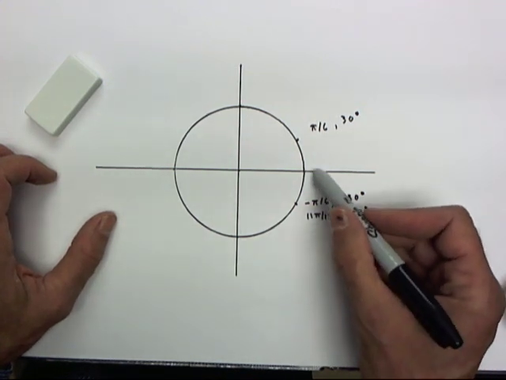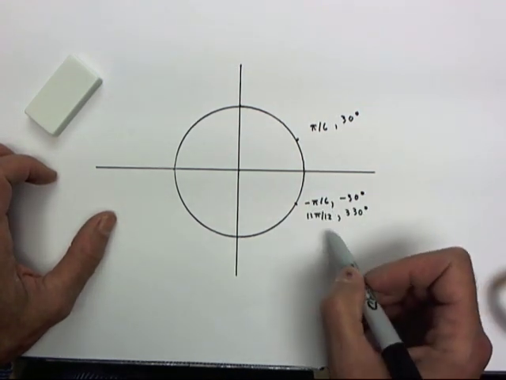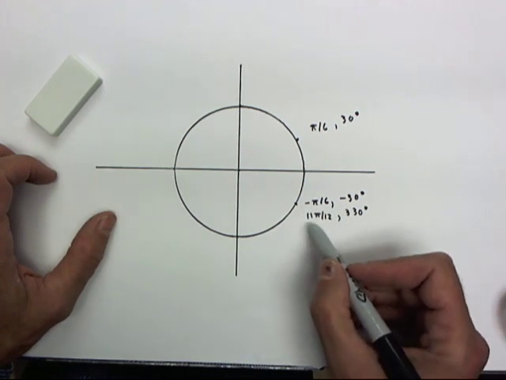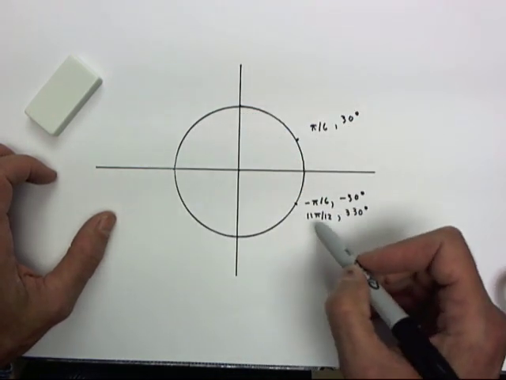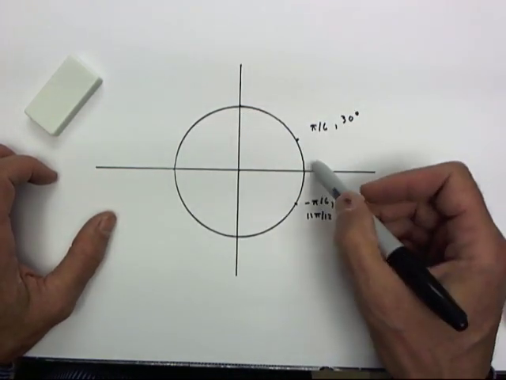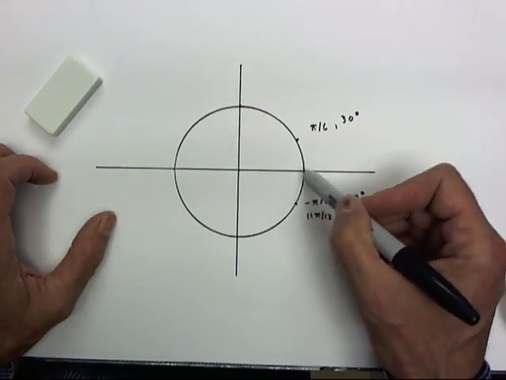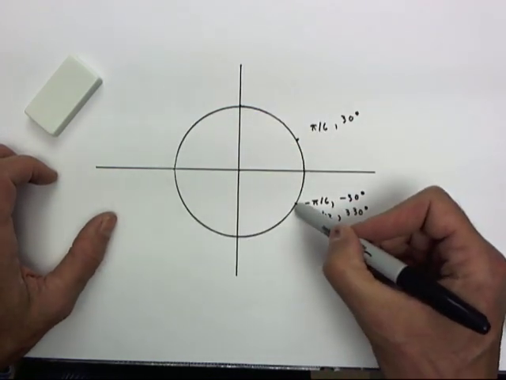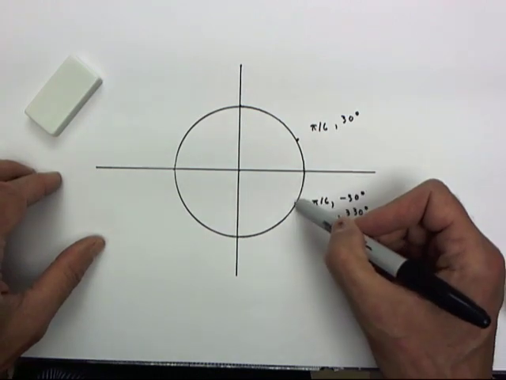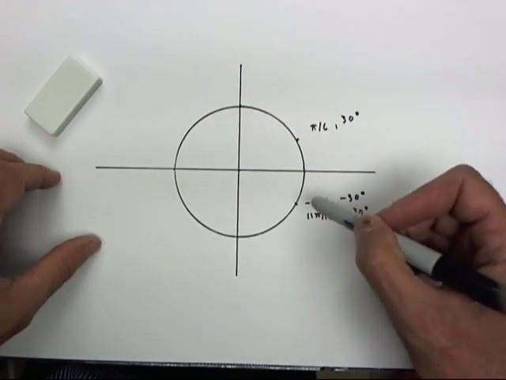We say that the angle negative pi over 6, negative 30 degrees, is coterminal with positive 11 pi over 6 or 330 degrees, meaning that we end up at the same point. We terminate at the same point, whether we go negative 30 degrees or positive 330 degrees.